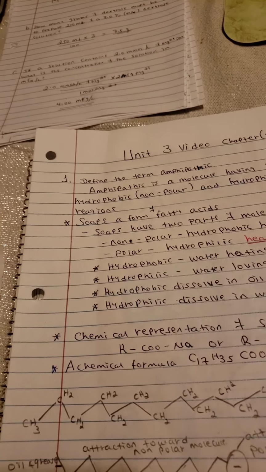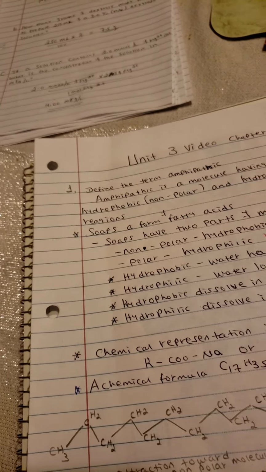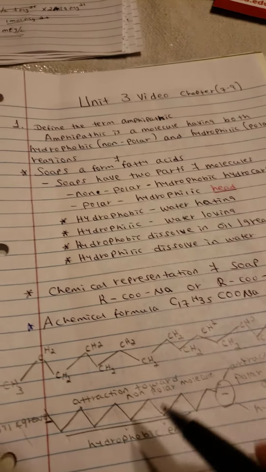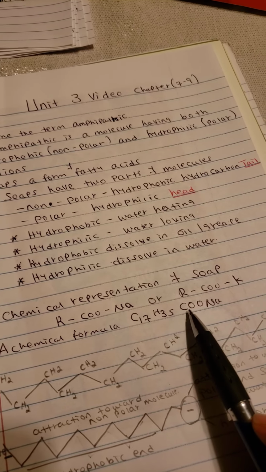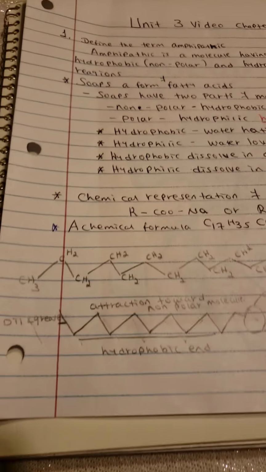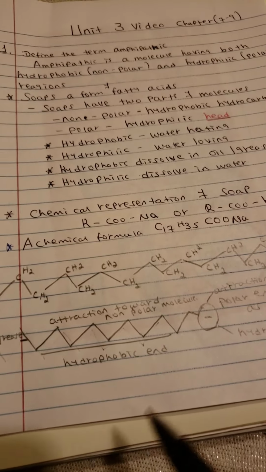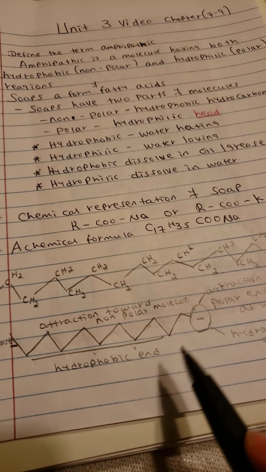The chemical representation of soap is RCOO sodium, or RCOO potassium. A chemical formula is C17H35COO sodium. I'm going to show you the skeletal structure of soap.